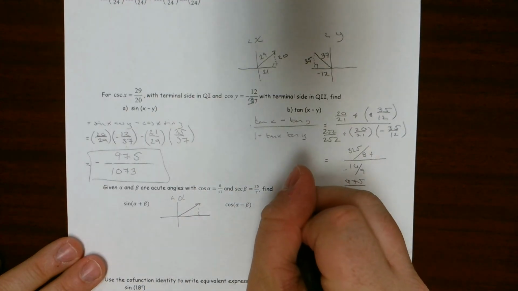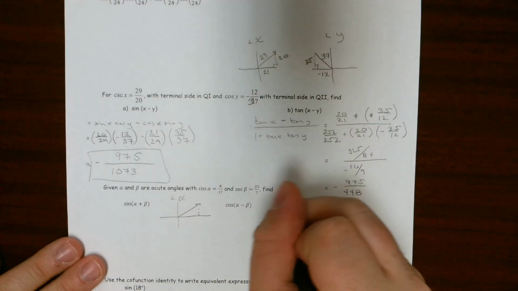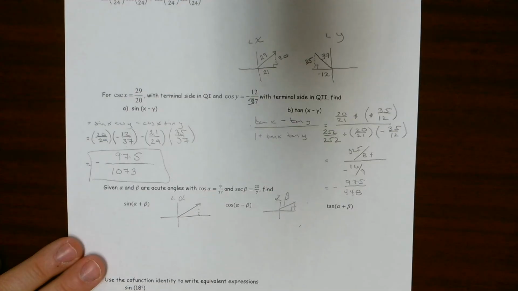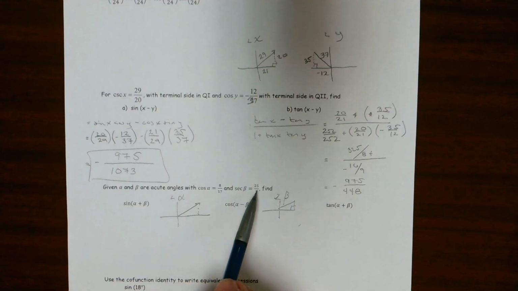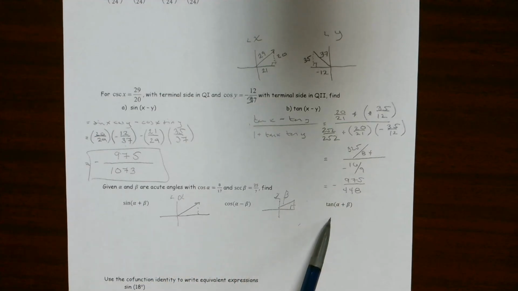That also means that angle beta is also in quadrant 1. Then you can use these to label your alpha triangle, and this one to label your beta triangle, and then go through and do your identities. So go ahead and pause your video and make sure that you have these 3 completed before you submit your notes.